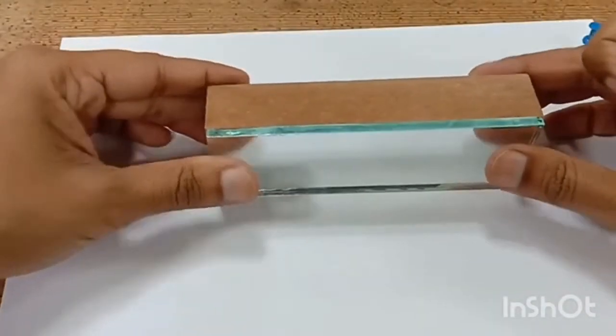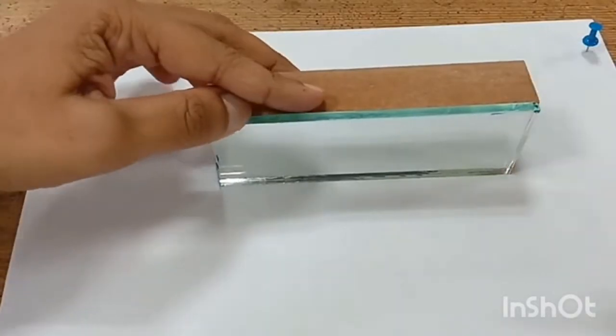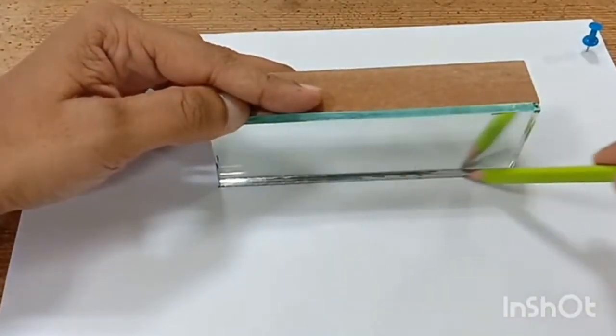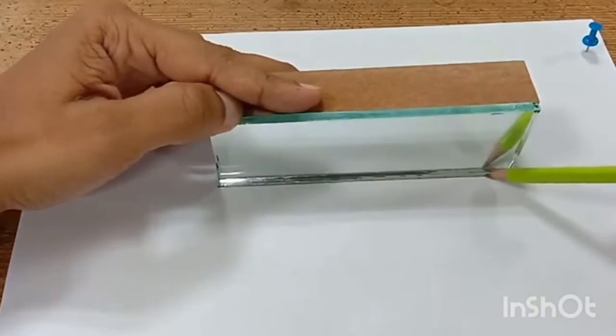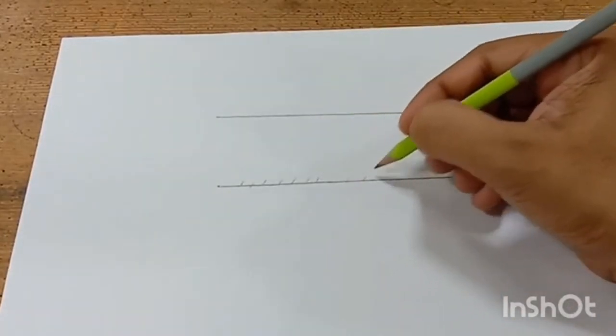There is some space difference between them, so we will draw another line. Then let's mark the polished surface like this. The opposite part will be the reflecting surface.